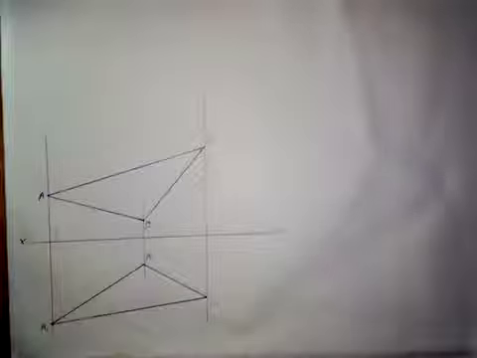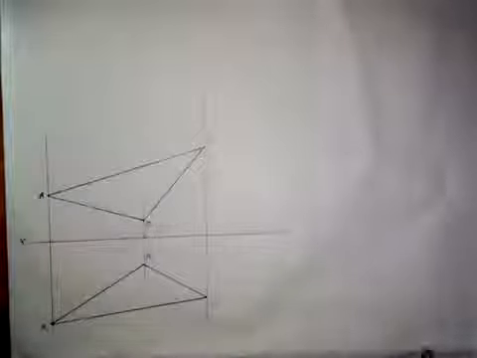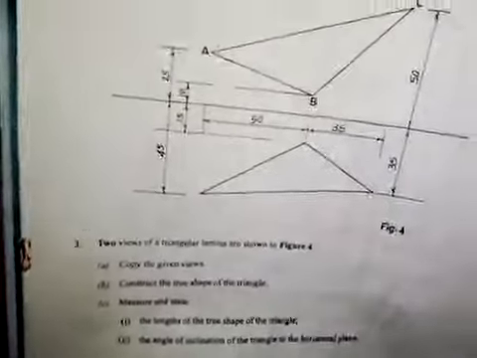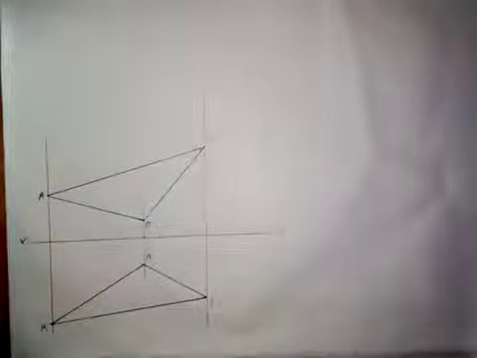So the next thing that you are going to do is, to answer other questions, question B says that we should construct the true shape of the triangle. So how can we do that? We have some things to do. So here you need to pay attention to what I'm going to do.